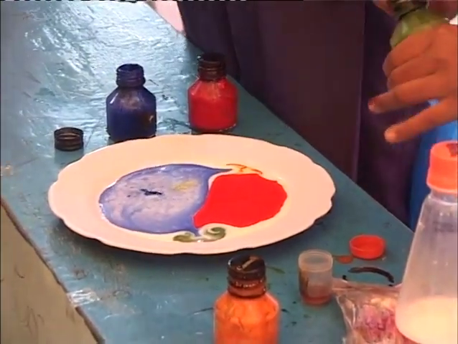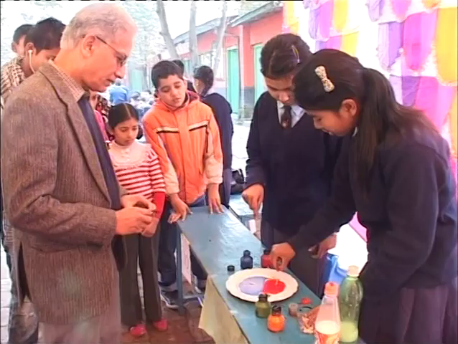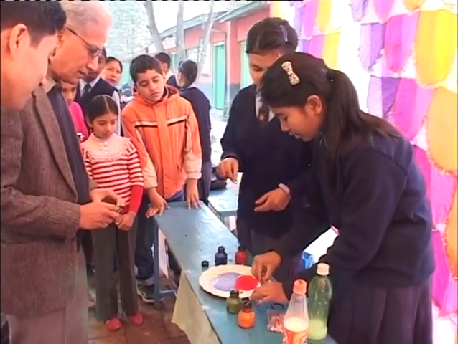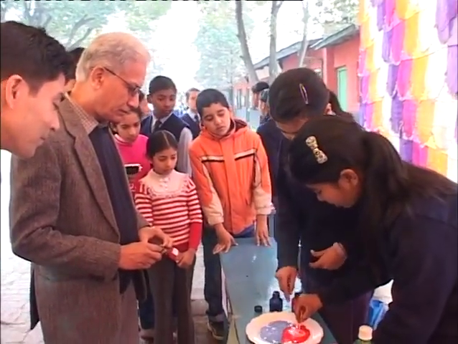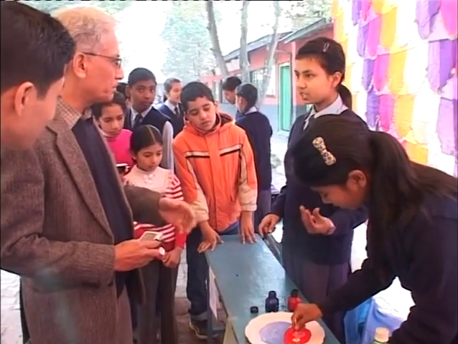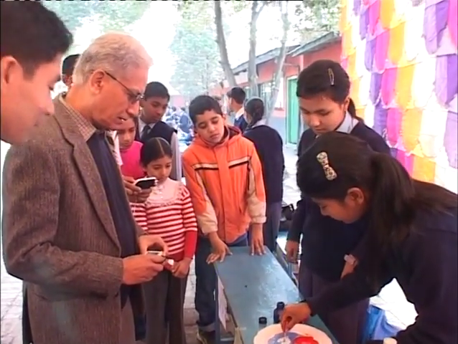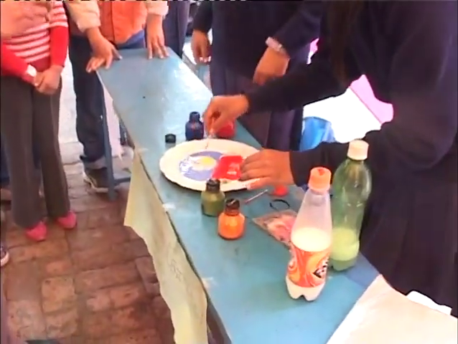Then we take a clean cotton swab, and we dip it into the color and nothing happens. But if we dip it into the dish soap and then press it in the milk, then an explosion of color happens in the milk.